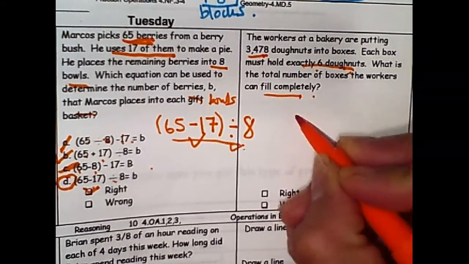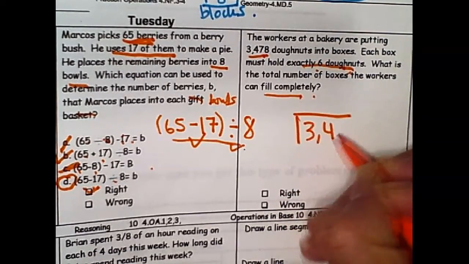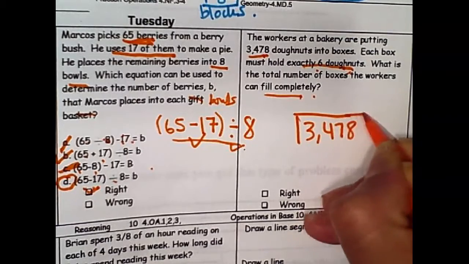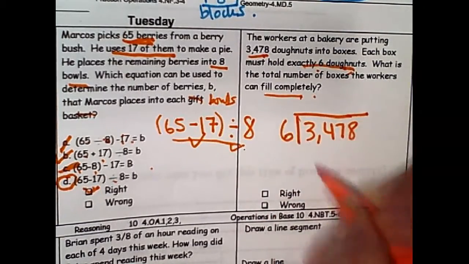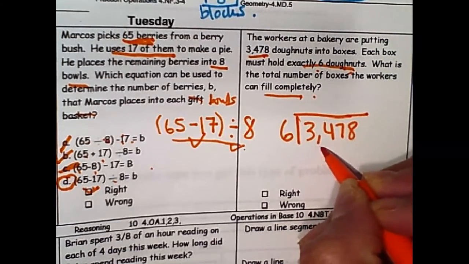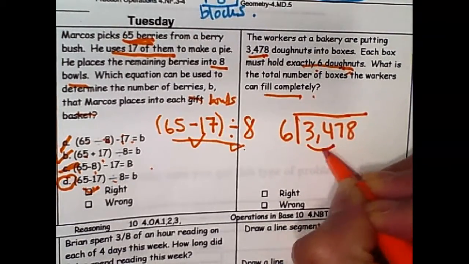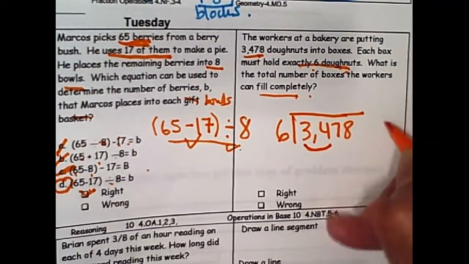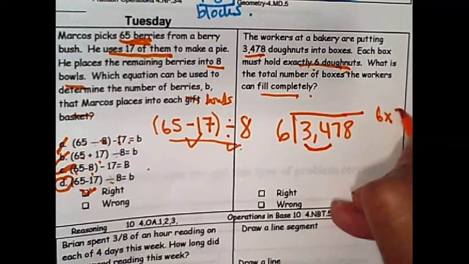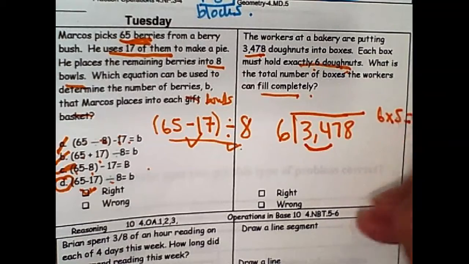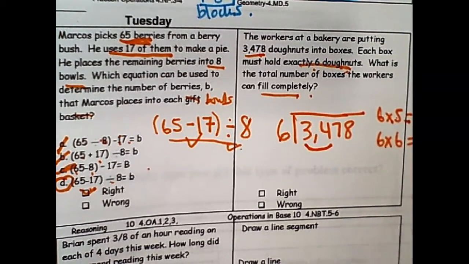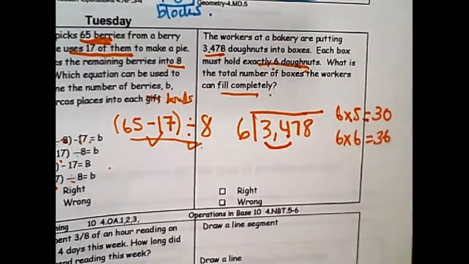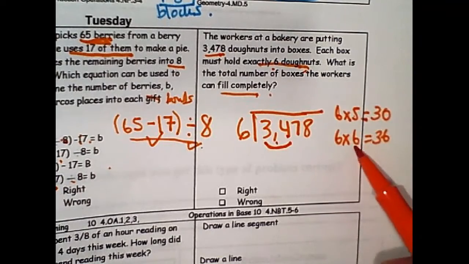So let's go ahead and take that total, 3,478. If it's being divided equally, and each box must hold exactly 6, we know we're dividing by 6. So I'm going to ask myself, how many times can 34 be divided by 6? Well, we can list out our facts here. I like to start with 5. So 6 times 5 is 30. And 6 times 6 is equal to 36. So if I only have 34, I can't make 6 groups.